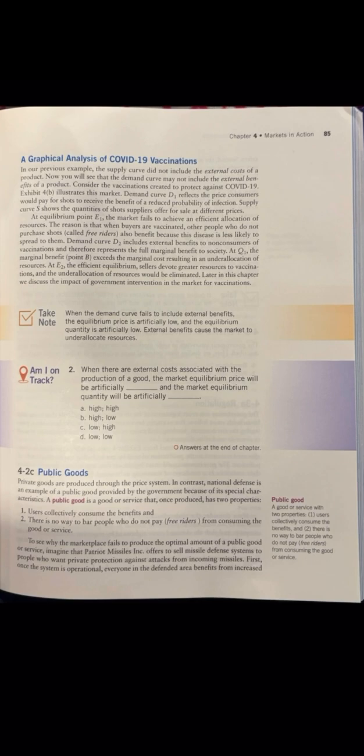4-2C. Public goods. Private goods are produced through the price system. In contrast, national defense is an example of a public good provided by the government because of its special characteristics. A public good is a good or service that, once produced, has two properties. 1. Users collectively consume the benefits, and 2. There's no way to bar anyone who doesn't pay, free riders, from consuming the good or service.